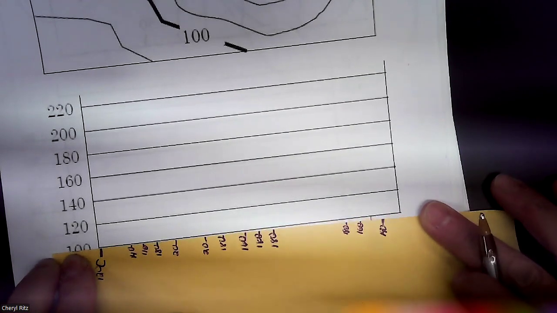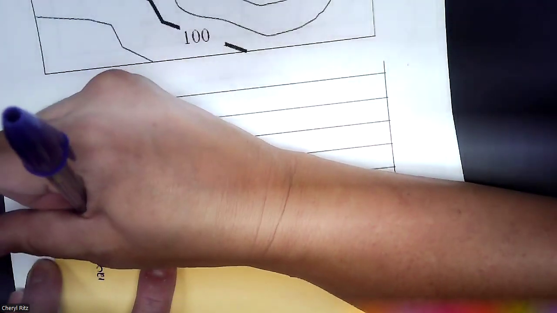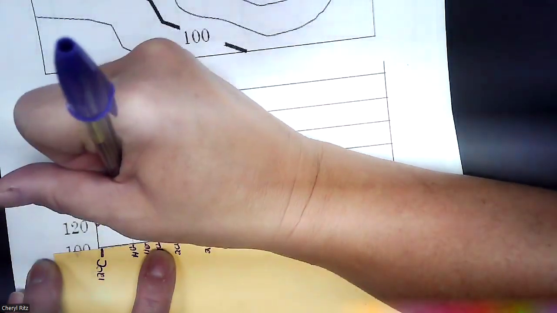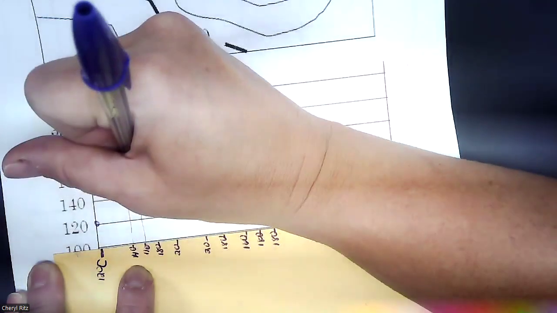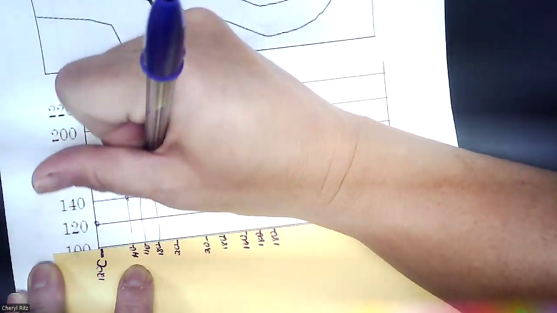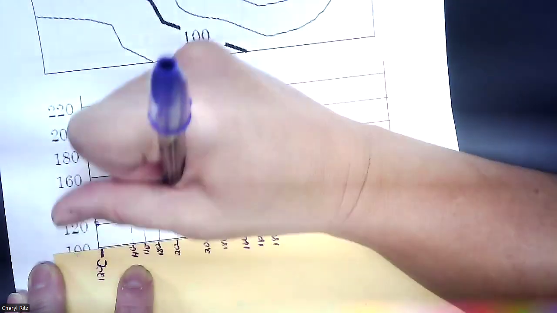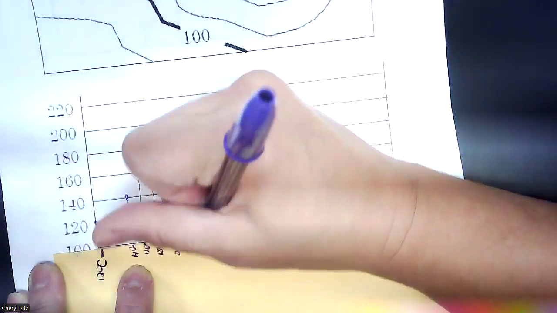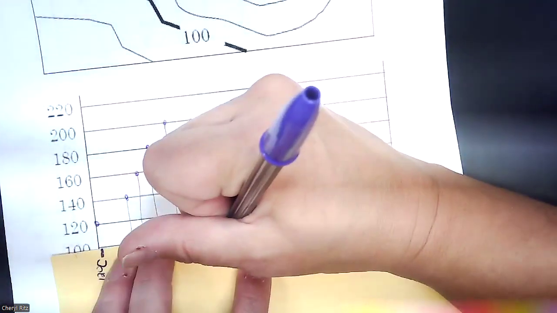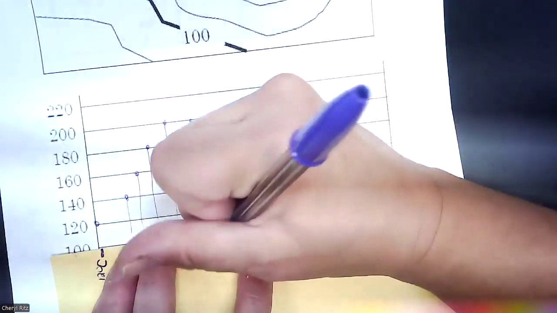Step 4, go ahead and plot it. I'm going to get this done and I'll come around and help you guys. Again, it's not going to fit between those printed C and Ds. That was my fault. On the Regents, I promise it will.